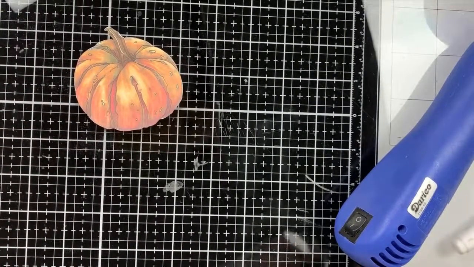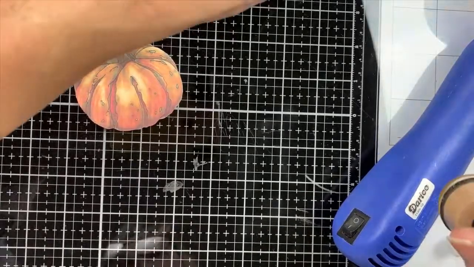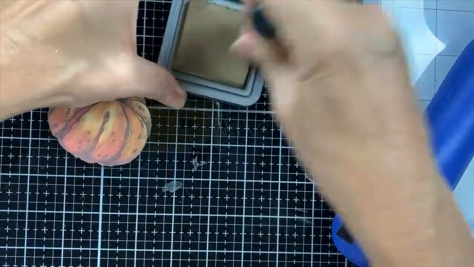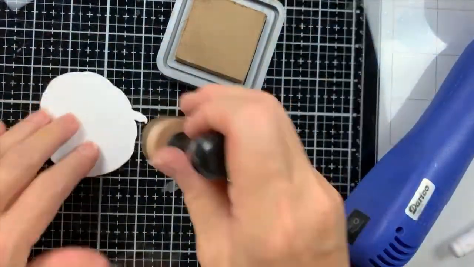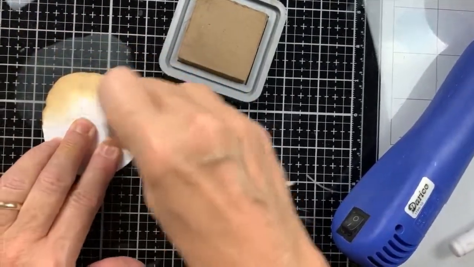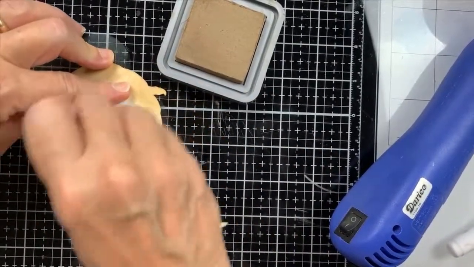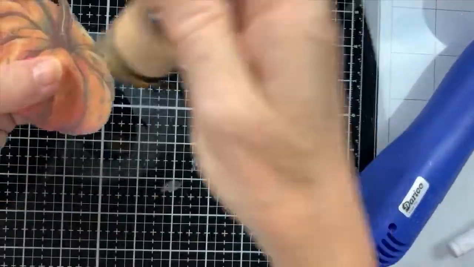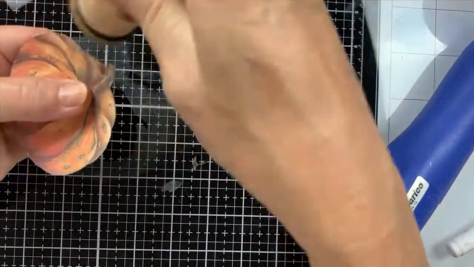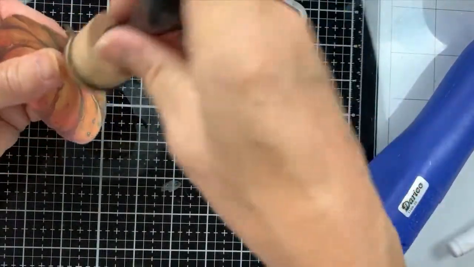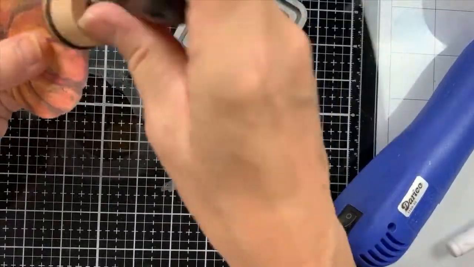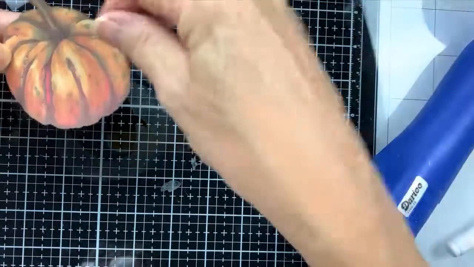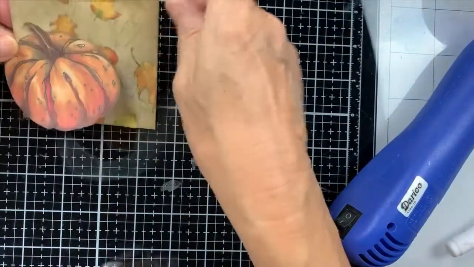Okay, so now we're going to work on the main part of this, our focal point, and we're going to use some more ink, which I have right here, the Distress Oxide Frayed Burlap. I'm just gonna turn this over and do all the edges. And that's how I make sure I get my edges covered without distressing the whole front of my pumpkin. But then I also want to do just the edges of the pumpkin, to help it stand out a bit from the background.